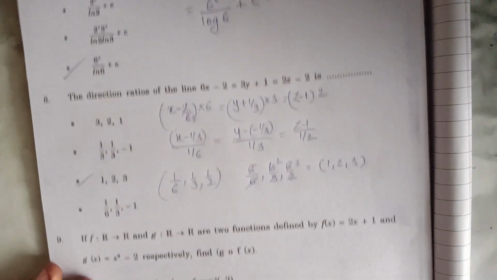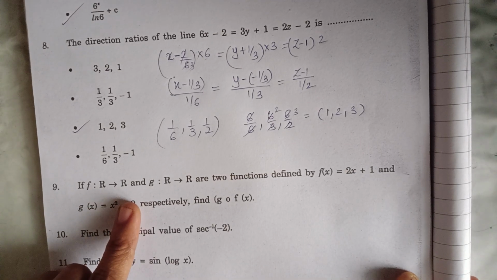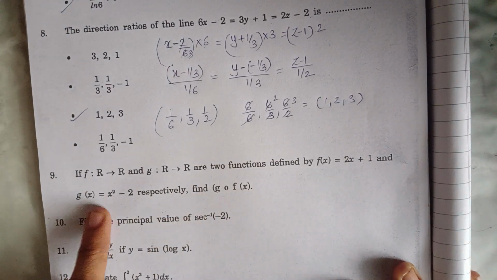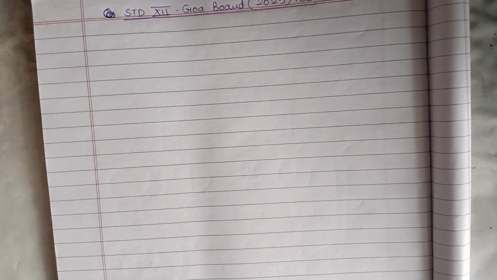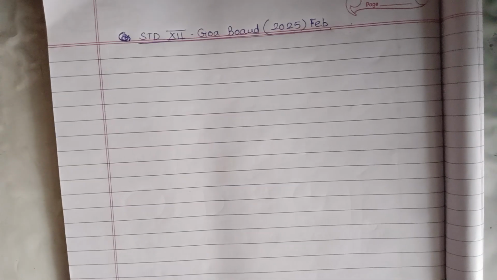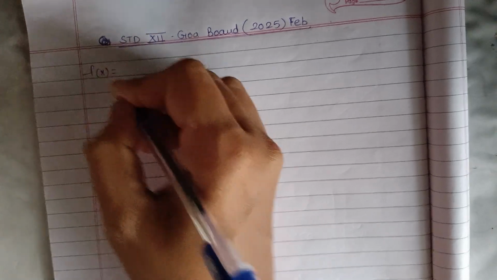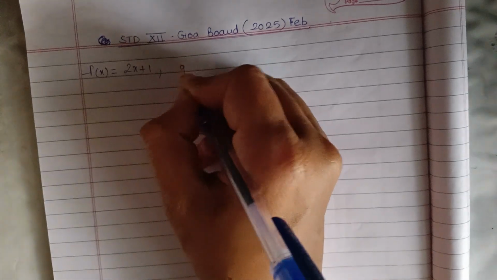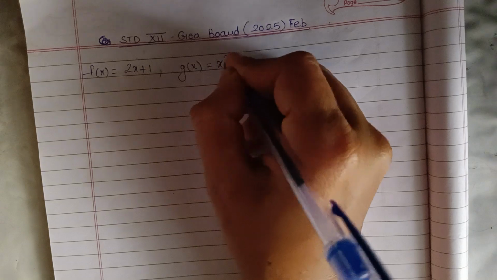Next question. If f from R to R and g from R to R are two functions defined by f of x equals 2x plus 1 and g of x equals x square minus 2, find g composite f. Let's compute this. f of x is given to be 2x plus 1, g of x is x square minus 2.